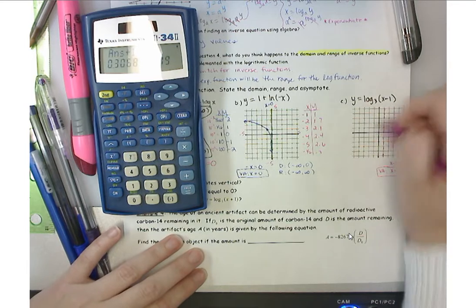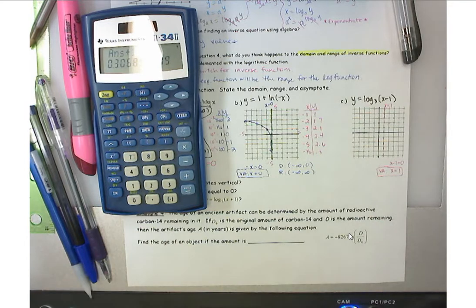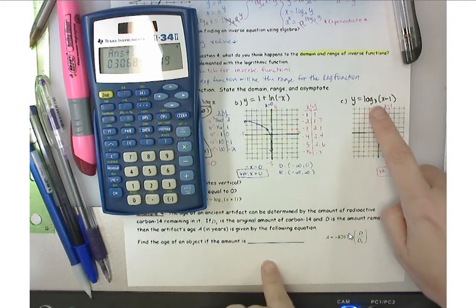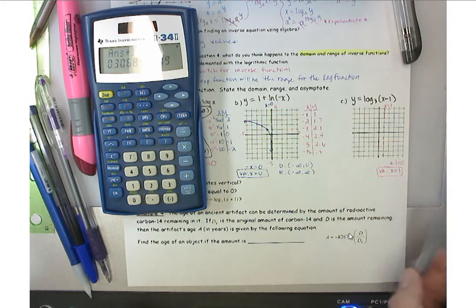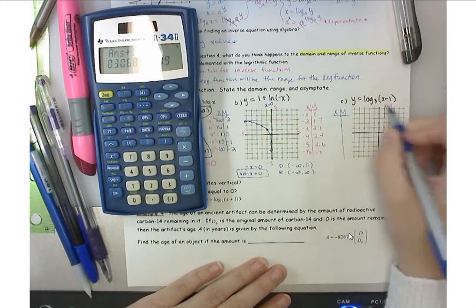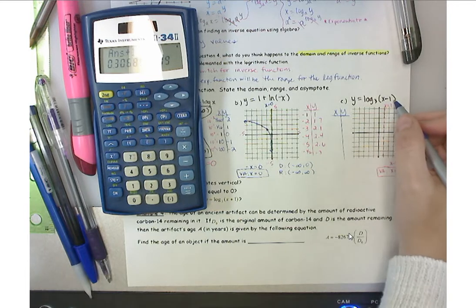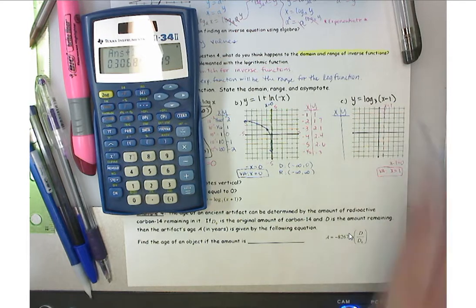Okay, now this is a log with a base of 3. So really we want powers of 3 in here, except if it's x minus 1, what does that mean is happening to the graph? Yep, you're shifting it left or right. You're shifting it to the right by 1. So think about what value you'd want to plug in to get 3. What would you plug in to get 3?